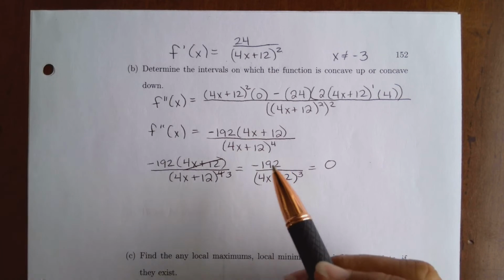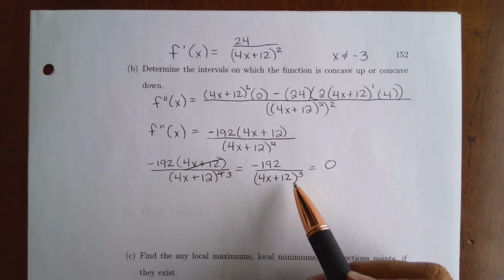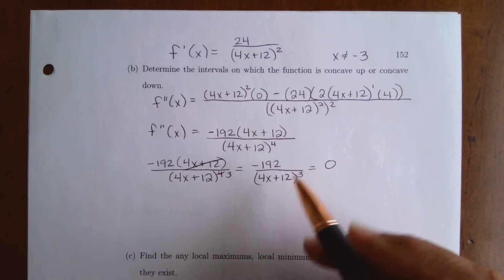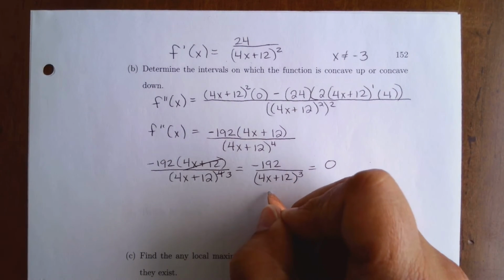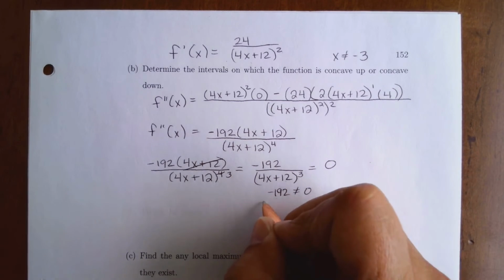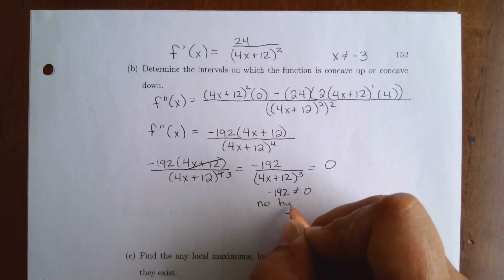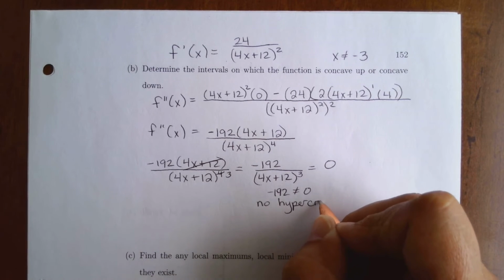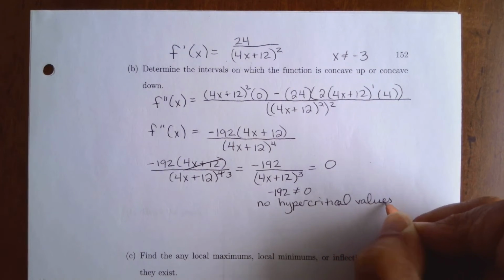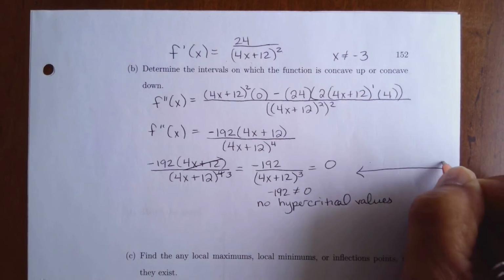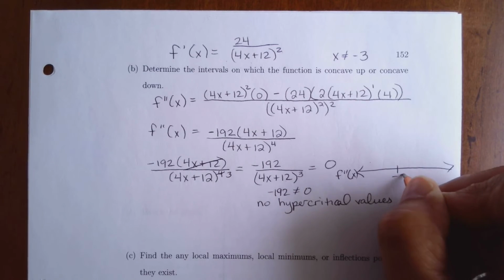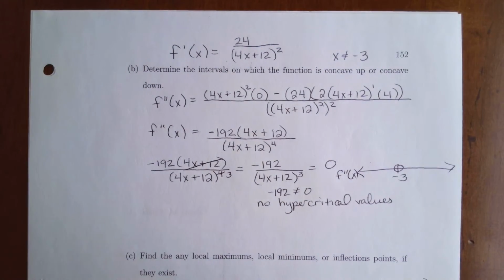In the same respect as last time, if I multiply, this goes away, and I'm just left with negative 192 equals 0, which is not true. So again, no hypercritical values. But when I do my test points on the second derivative, I still can't use negative 3.